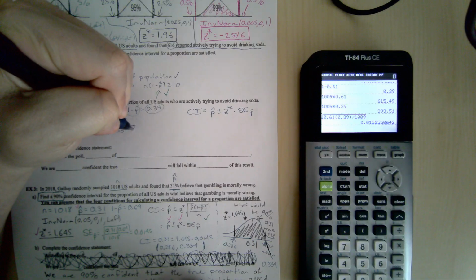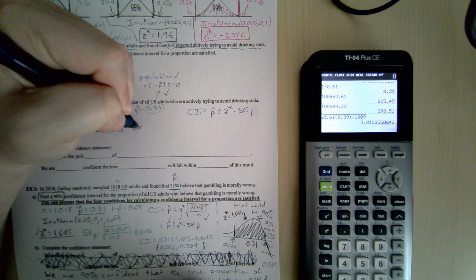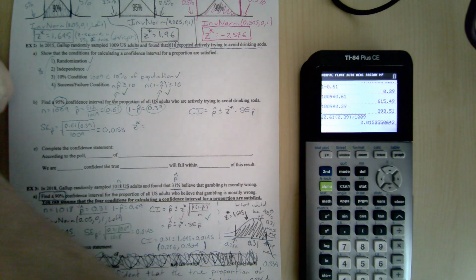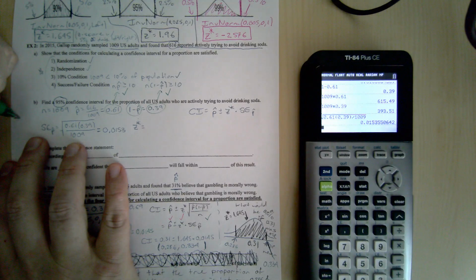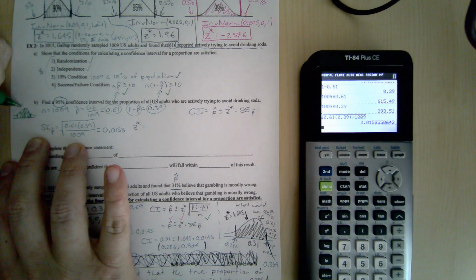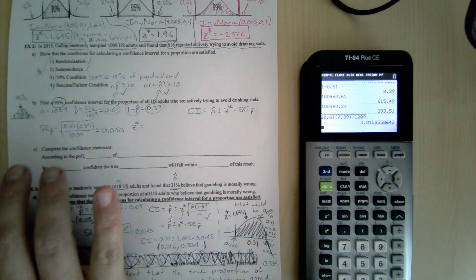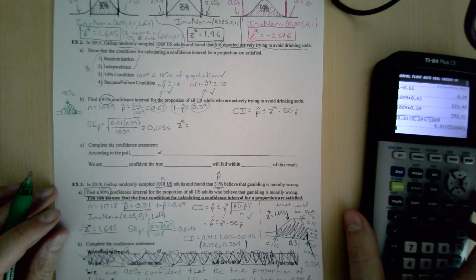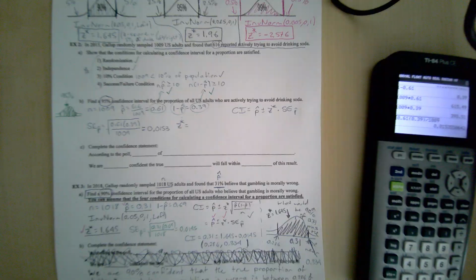Our critical value. Here, 95% confidence. So let's draw our little normal distribution, 95%. What's our z-score for this?